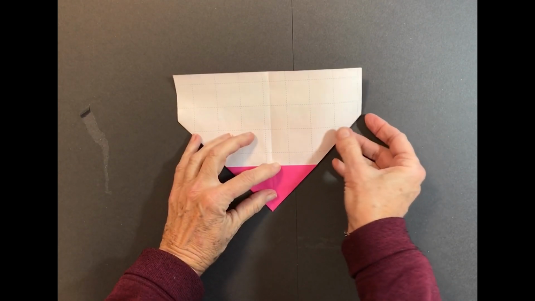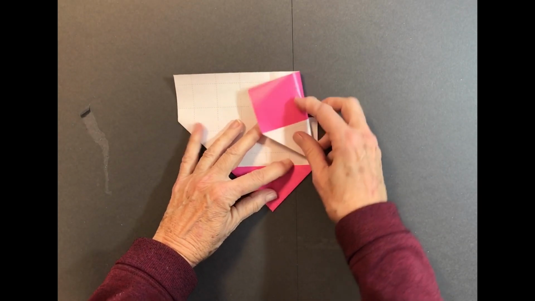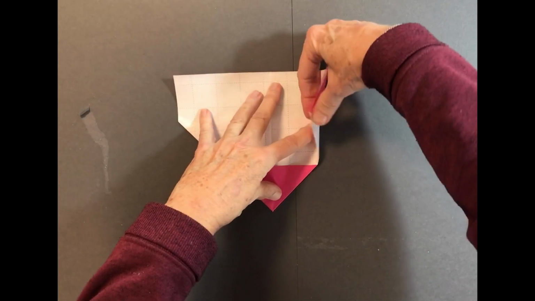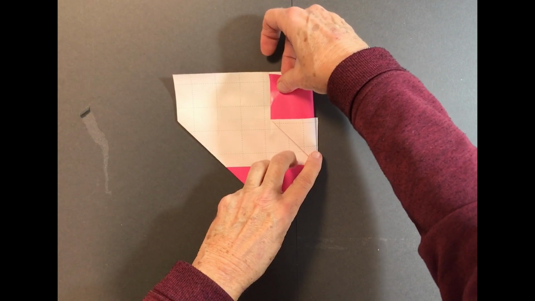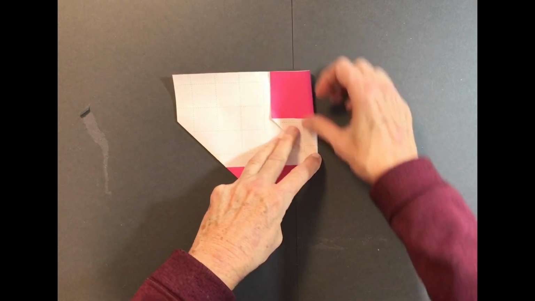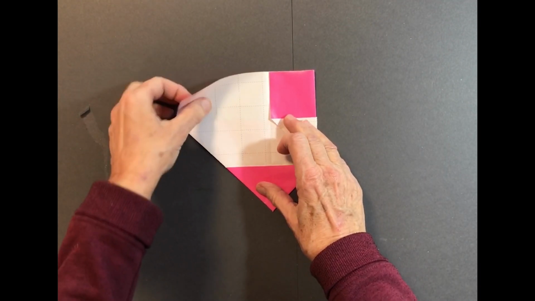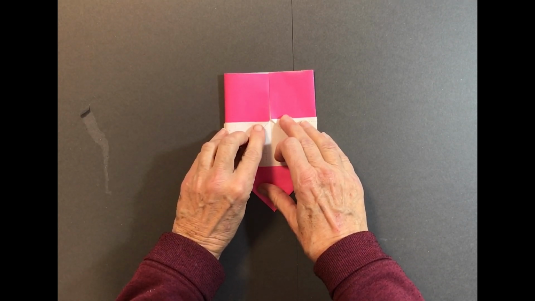And the next thing is to take the right side and fold it in to where it meets the middle. Fold the left side in where it meets the middle.